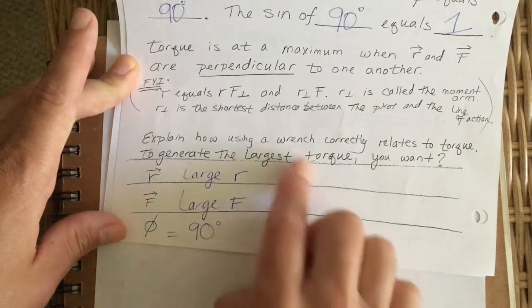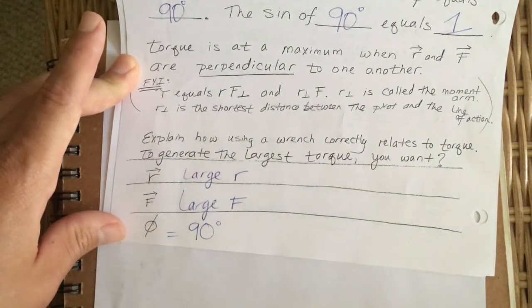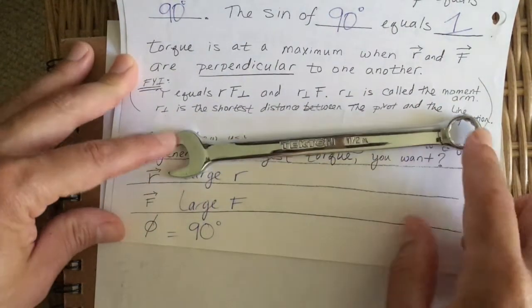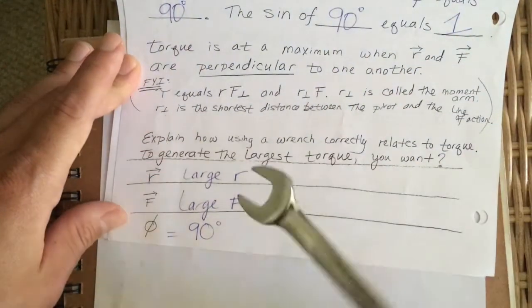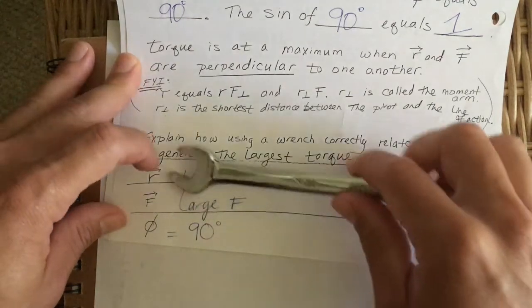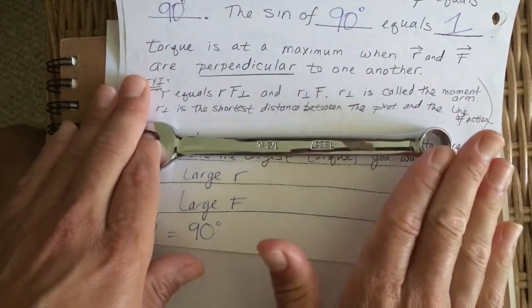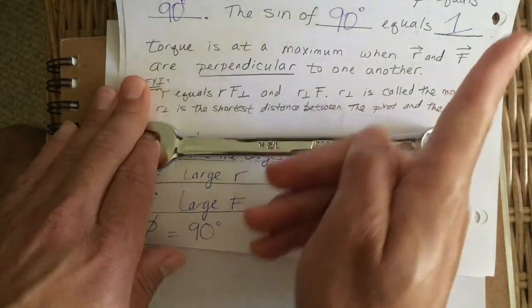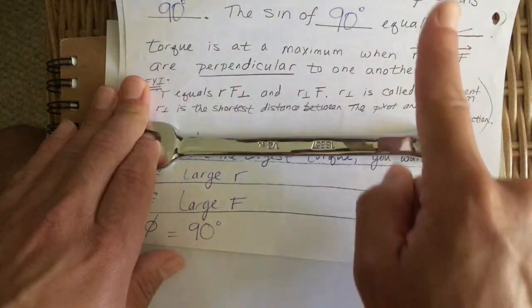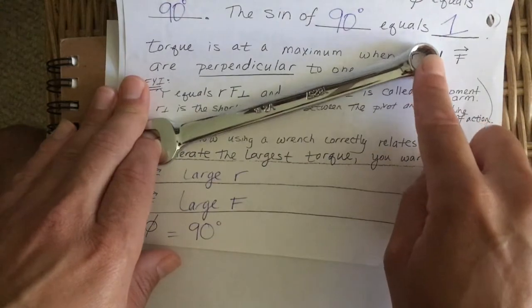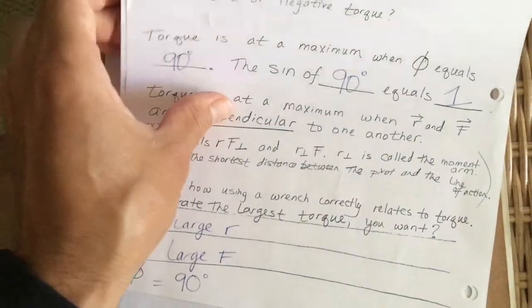But you can see that to make your torque the largest, you could get a wrench here that's longer. You could push with a greater force, and then you make sure that this angle is 90. So if I was pushing this direction right here, this would not be at 90 degrees to R. So it'd be more efficient for me to push straight up like this. All right.